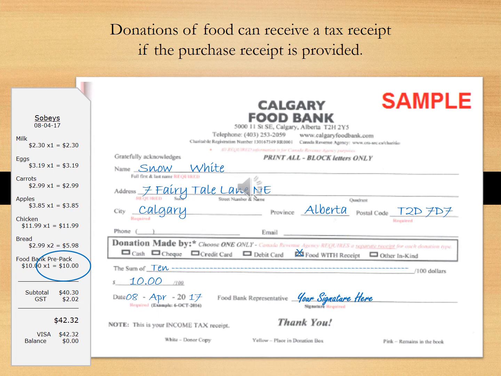Again, in order to issue a tax receipt for a donation of food, the donor needs to provide the purchase receipt. The purchase receipt will then get attached to the yellow copy that goes in the donation box.